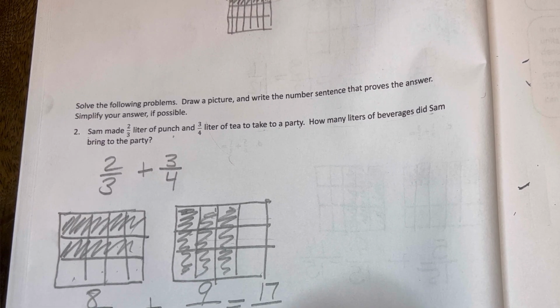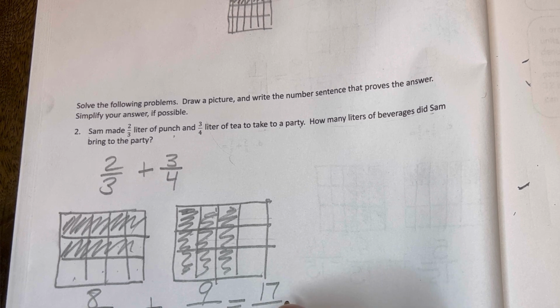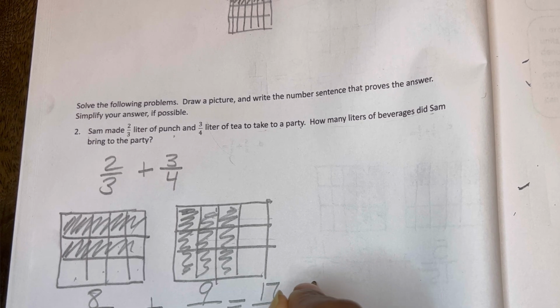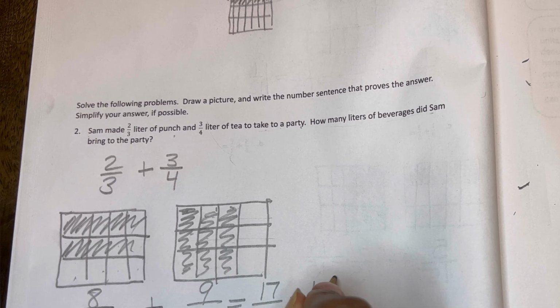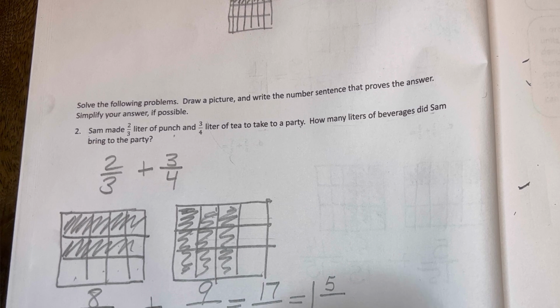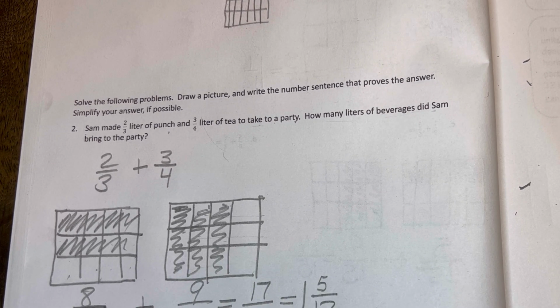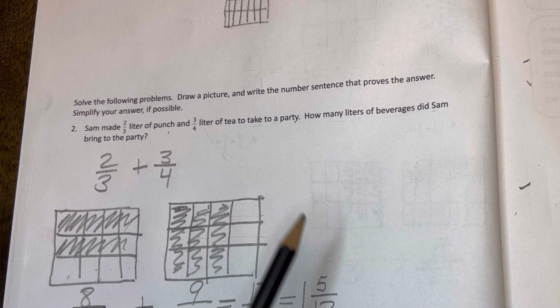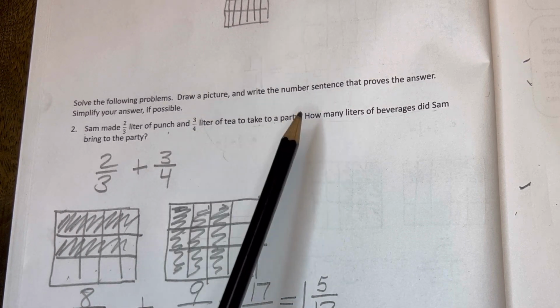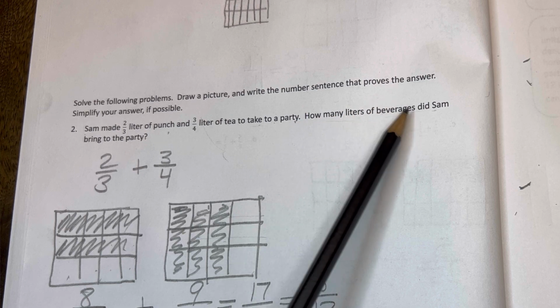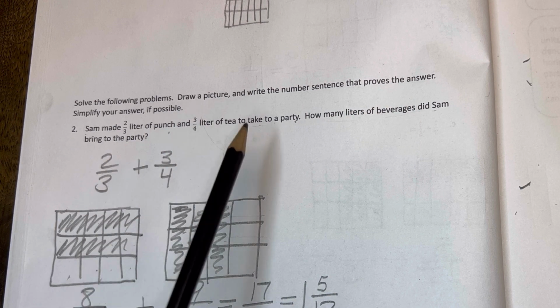We have an improper fraction, so we have to rename this. So we do 17 divided by 12. How many 12s are in 17? We have 1. When we take it out, we will have 5 left over. And then our units stay the same, so it'll be 1 and 5/12. And then remember, you don't just want to give them numbers, you want to answer their question. How many liters of beverages did Sam bring to the party?